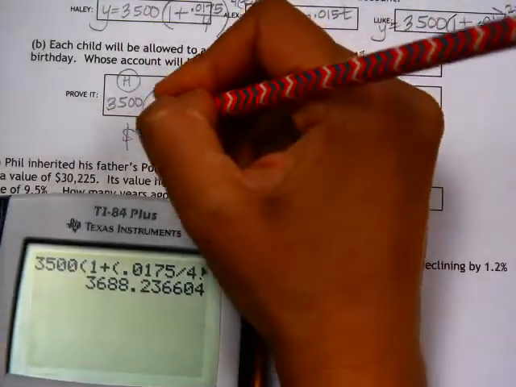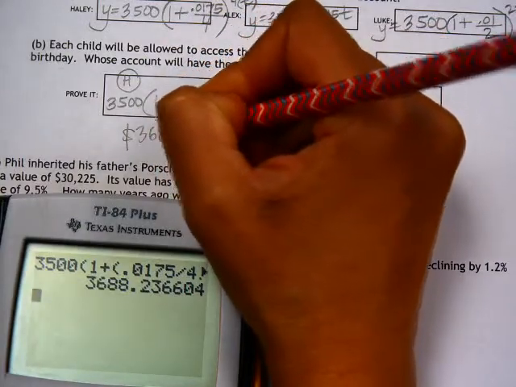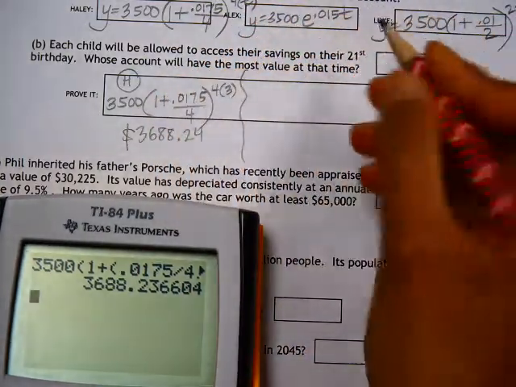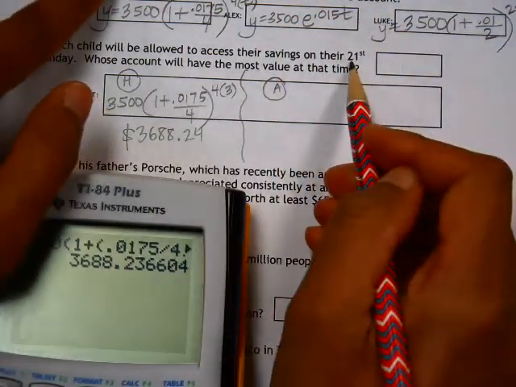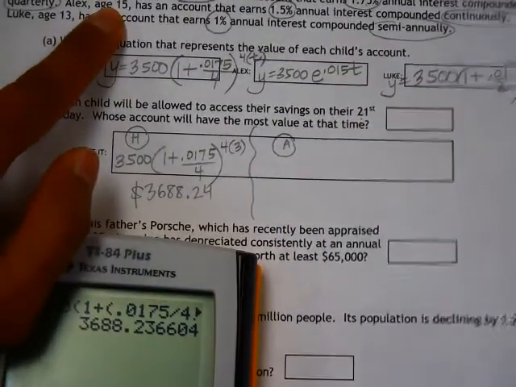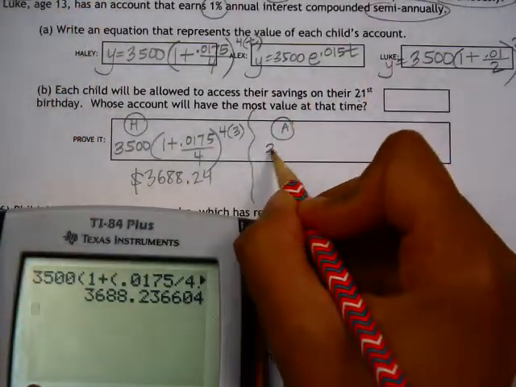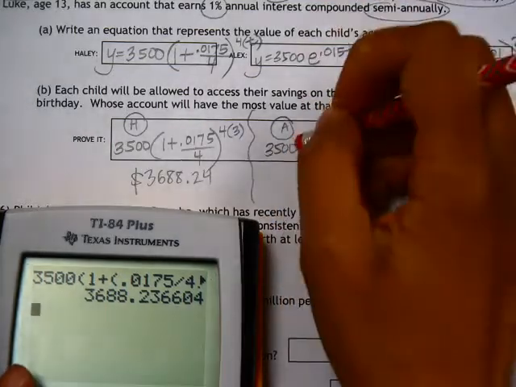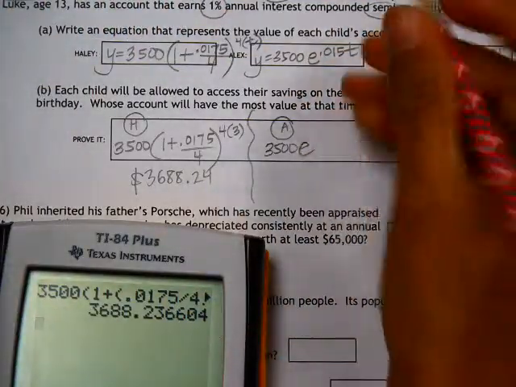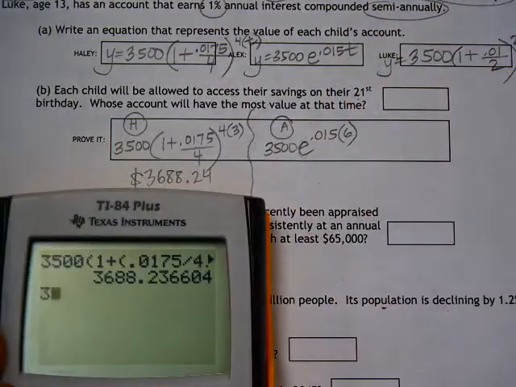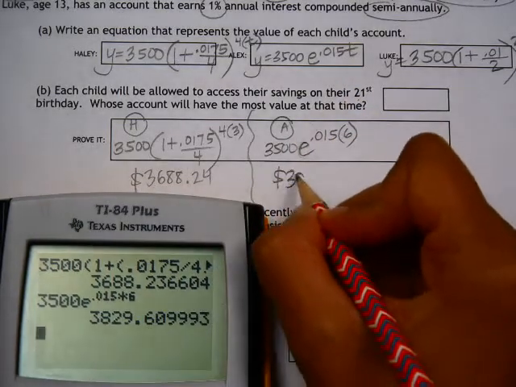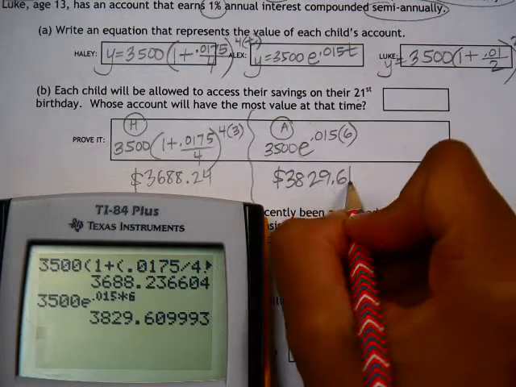So she will end up with $3,688.24. All right, Alex is currently 15, so 21st birthday for her will be 6 years later. So her account is $3,500 E to the 0.015 times 6 years. Which will give her $3,829.61.